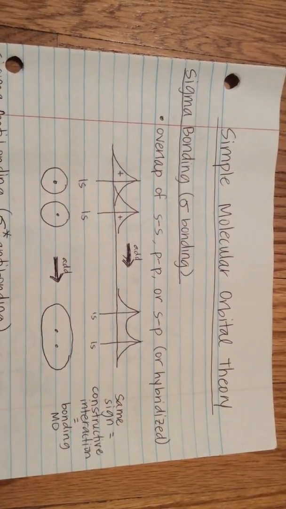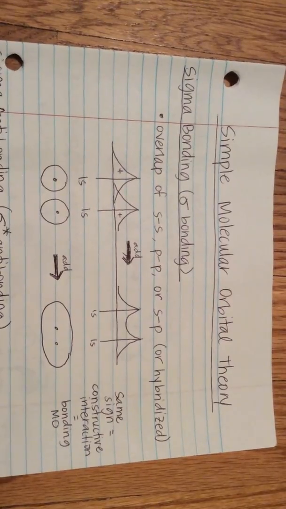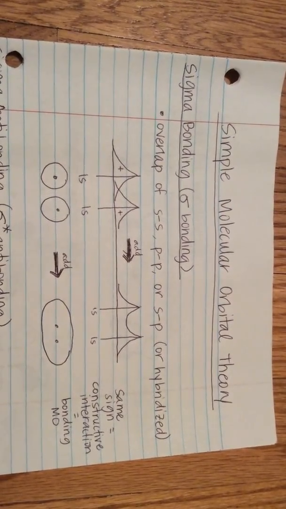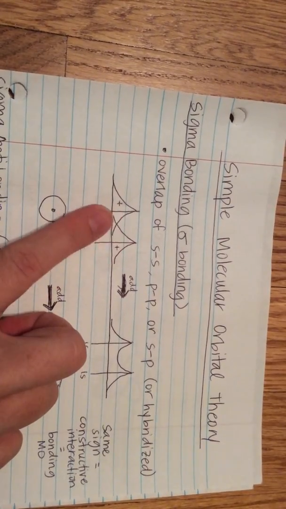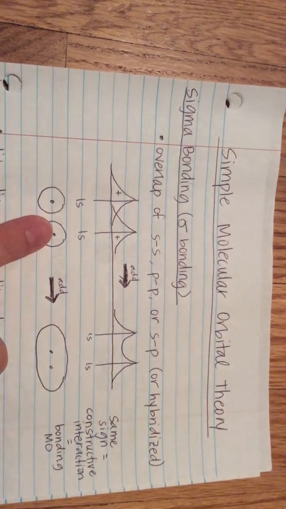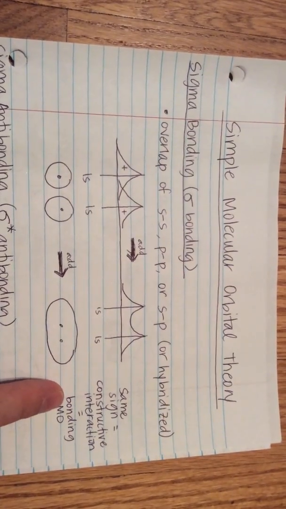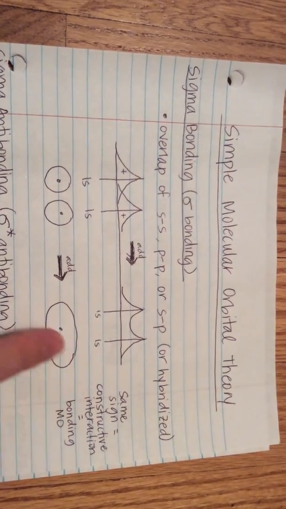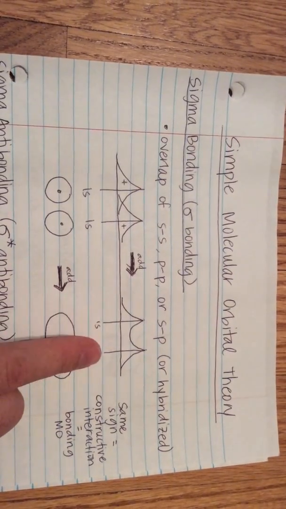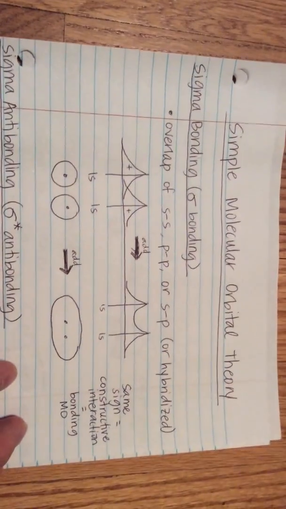Alright, so we're going to talk about sigma bonding first. This is the overlap of s or p orbitals, or also hybridized orbitals, which are talked about in a different video. So for instance, if we have a 1s and a 1s, and notice they're both positive, right? I forgot to put a plus sign here. A positive 1s overlap with a second positive 1s overlap gives us a constructive interaction, which is called the bonding interaction. All right, so this would be a sigma bond. It's the overlap of two 1s orbitals. The electron density is shared in between the two in a constructive way, meaning that they're both positive signs. All right, so that's constructive.